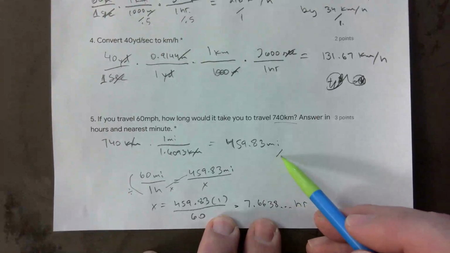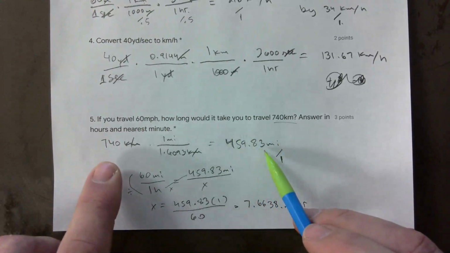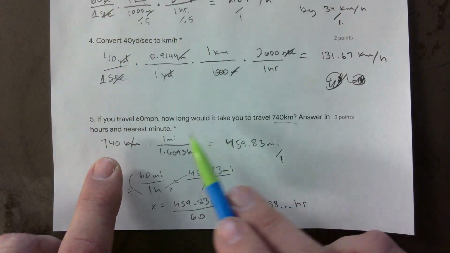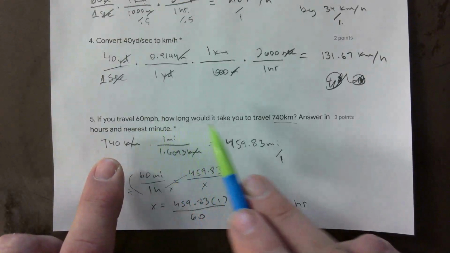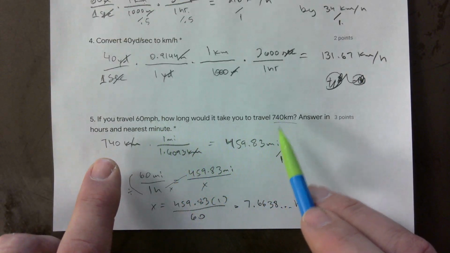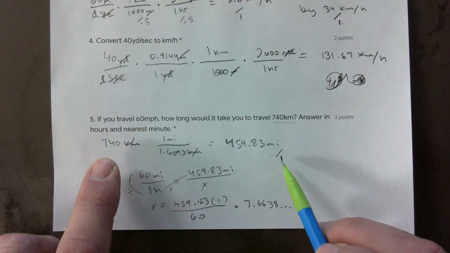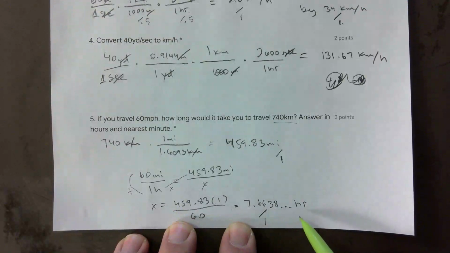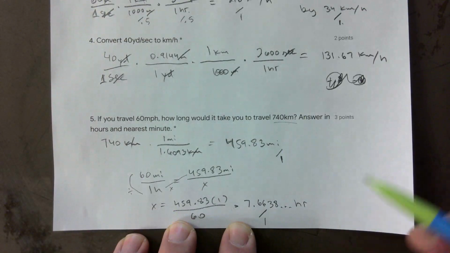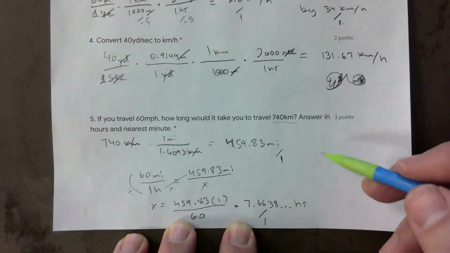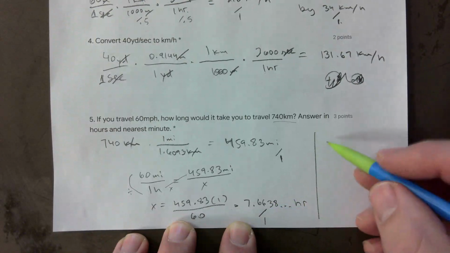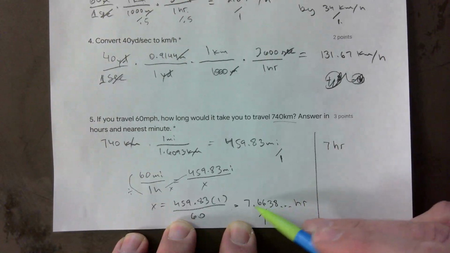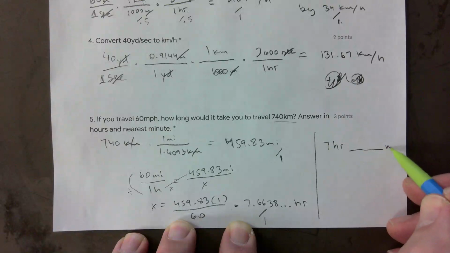So if you have this, right? I'll give you 1 mark for converting. So you have to convert some at some point. You either convert the 60 miles or you convert the 740 kilometers. Regardless, you get a mark for that step. Then I'll give you 1 mark for figuring out how long it would take you. And then you get another mark for turning this into hours and minutes. And I didn't show you this, but I was assuming you would know that. So it's 7 hours for sure and something minutes.